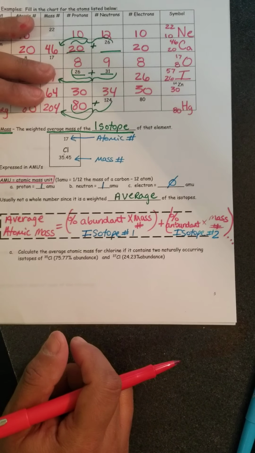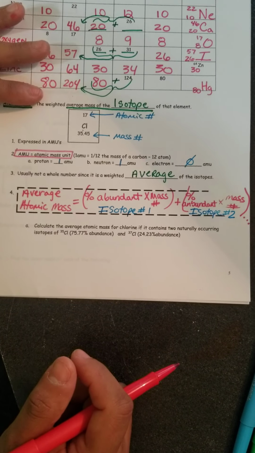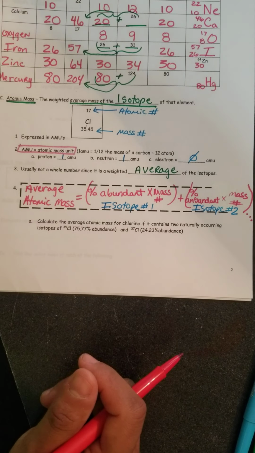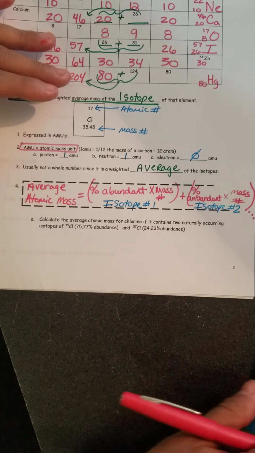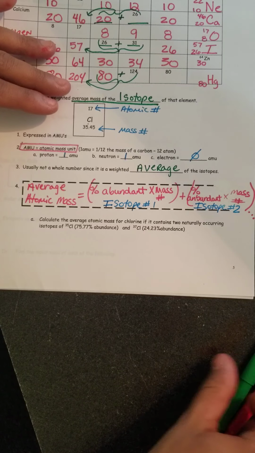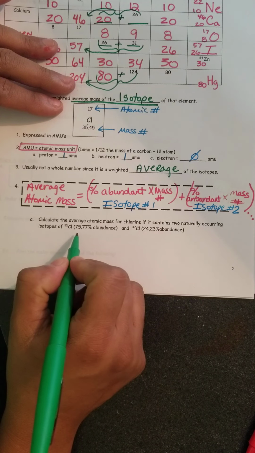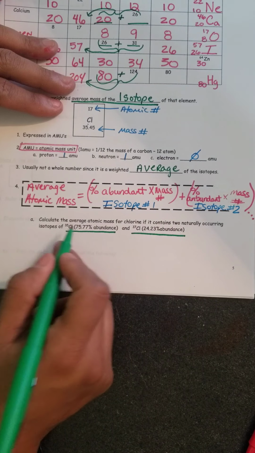Okay? Let's keep going. We've got a couple of practice problems on this. It says here, calculate the average atomic mass for chlorine if it actually contains 2 naturally occurring isotopes, chlorine 35 and chlorine 37. What is the number at the top?